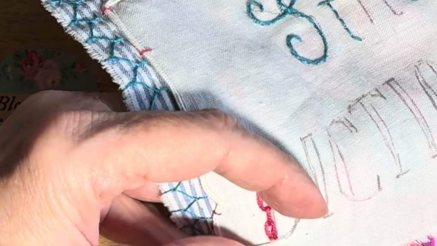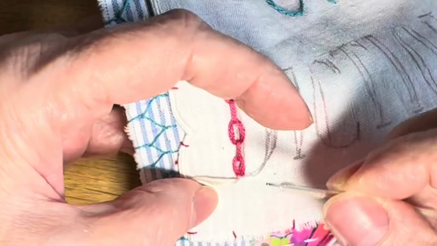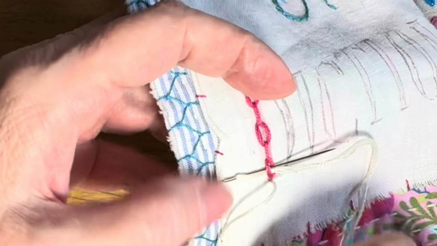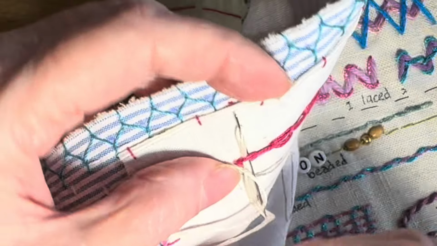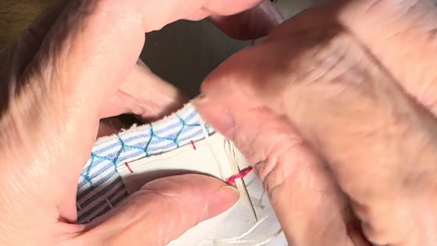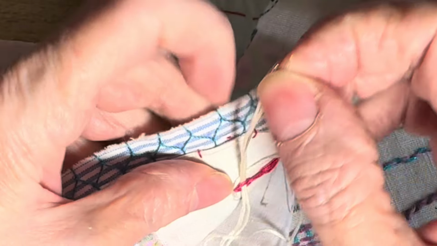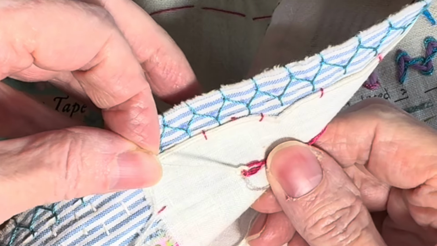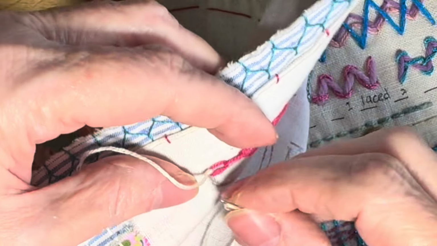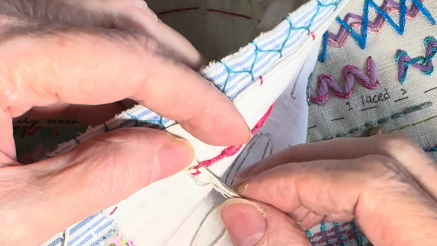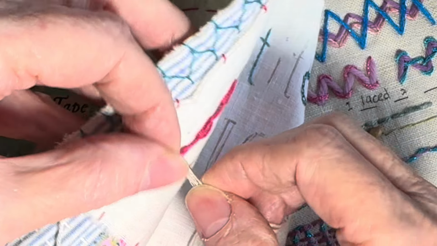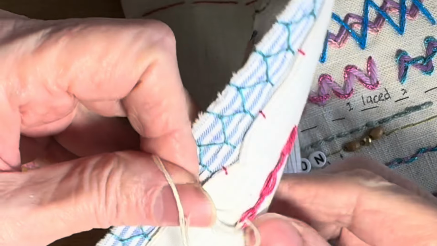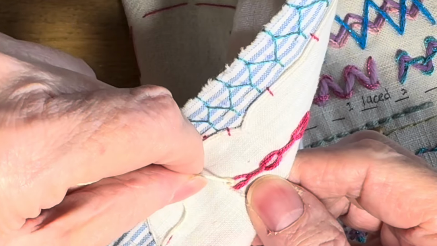So I'm going to use the eye of my needle and go into this stitch and wrap this thread around the needle. And then I'm going to pull up this direction. Again, I'm going to go in and wrap the needle. I'm going to pull up. I'm going to pull out this direction.